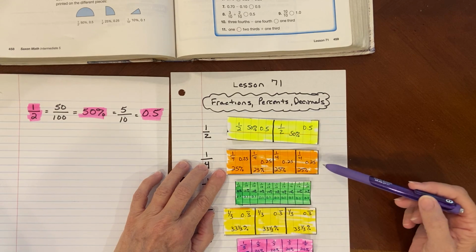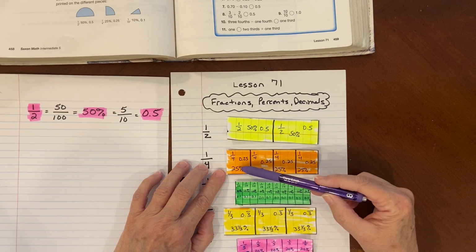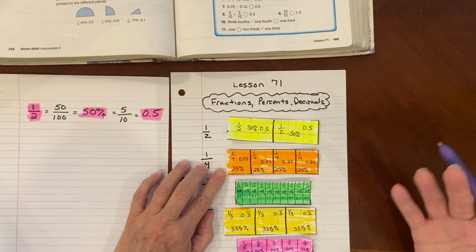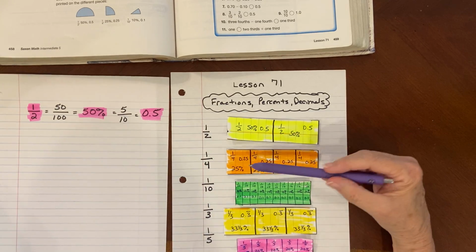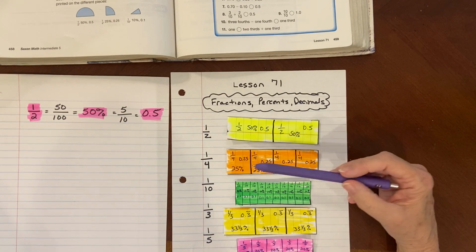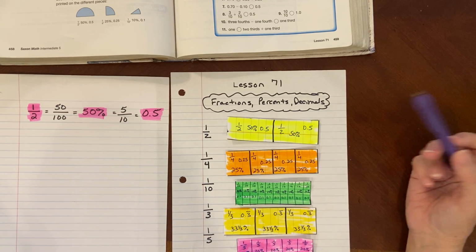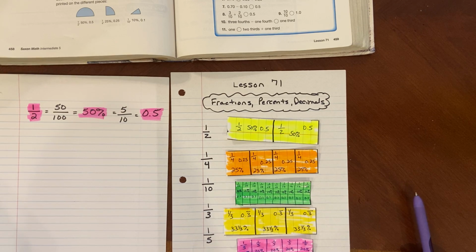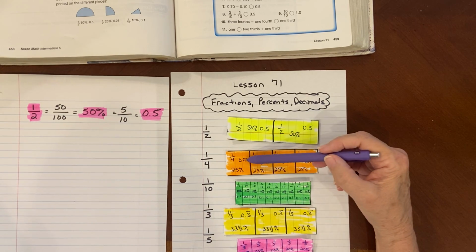1/4, so I have 4 equal pieces. 25%, so 25 out of 100. Remember, percent means out of 100, so I have to have a fraction with the denominator of 100. Once I have that percent, it's really easy to change it into a decimal because it's just the same thing out of 100.